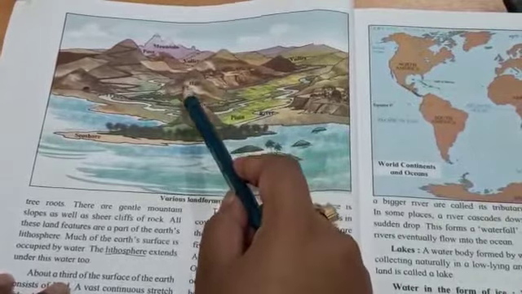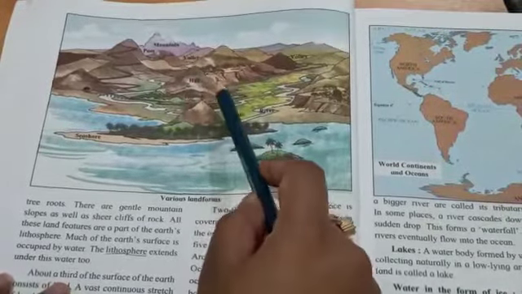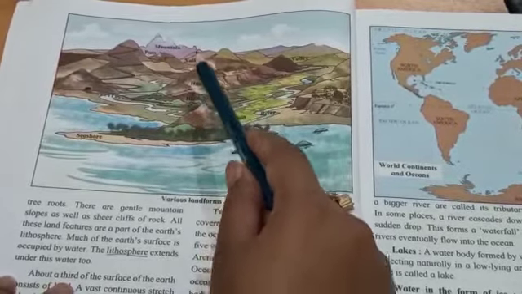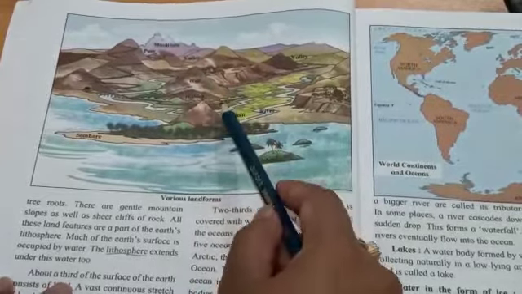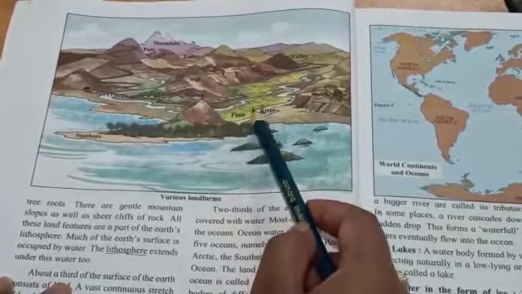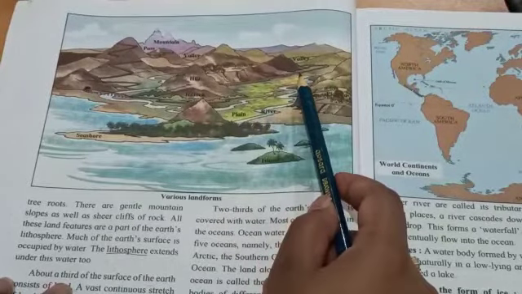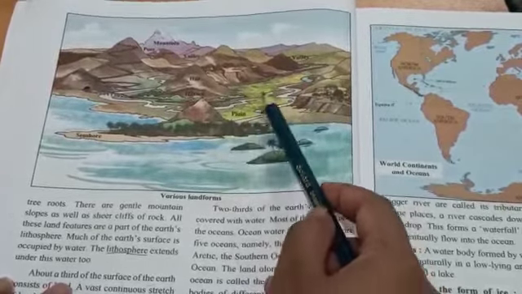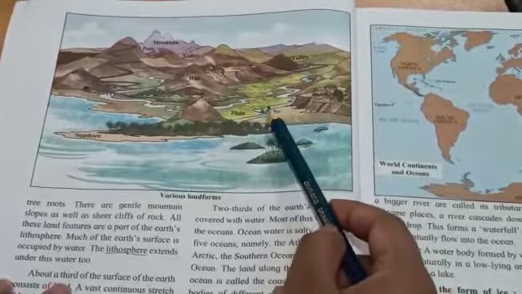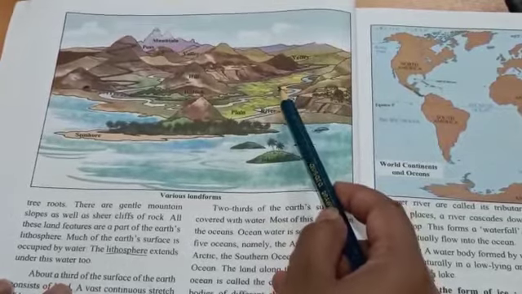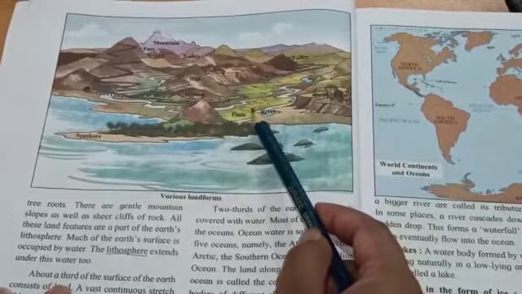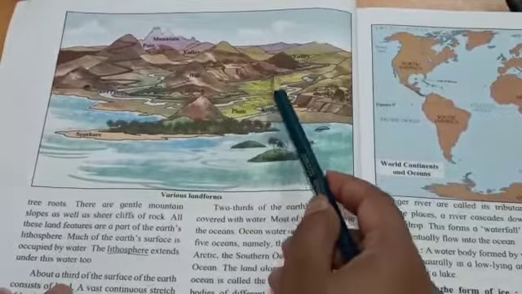A hill is like a mountain, but it is smaller. It is not as high as the mountains. Now plains are the lower part of the earth, or the lower part of the land, where crops are grown and where people live. Those are called plains.